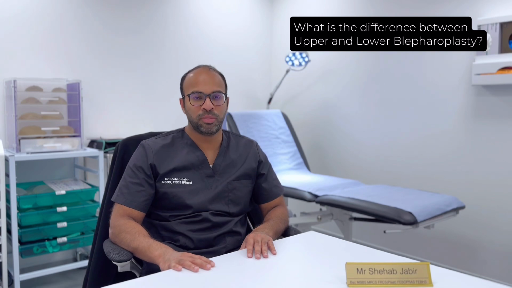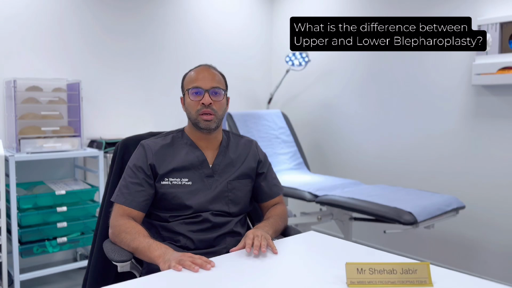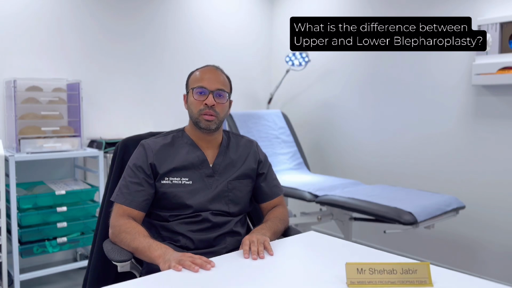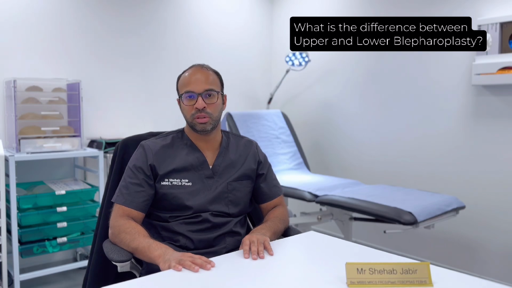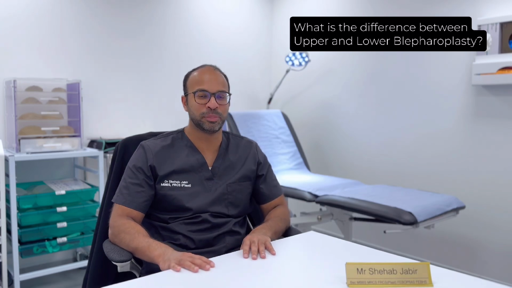When it comes to a lower blepharoplasty, it is adjustments made to the lower lid. Usually this can be seen as the bags under the eyelids. There are numerous ways of managing lower lid issues. These include just removing the skin, resetting the fat pads, and in advanced cases, even doing something called a mid-facelift in conjunction with a lower blepharoplasty.